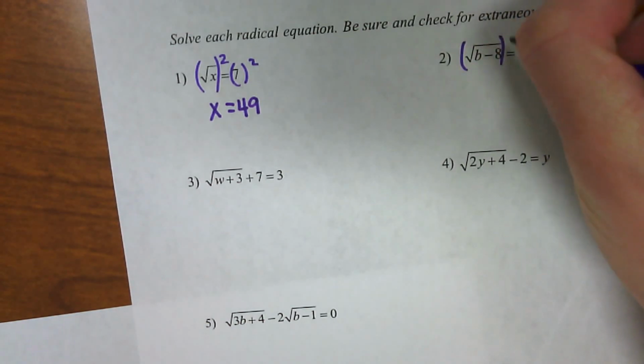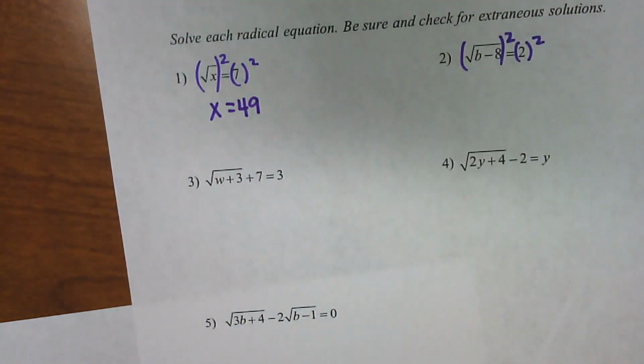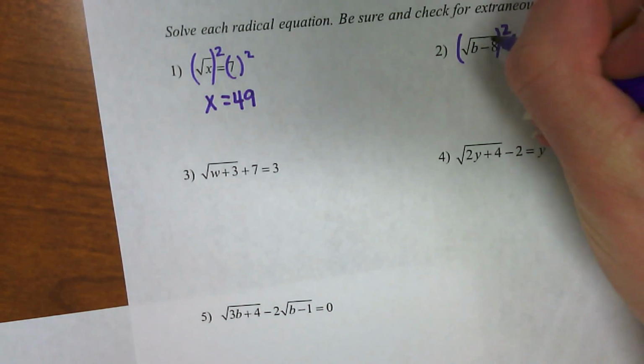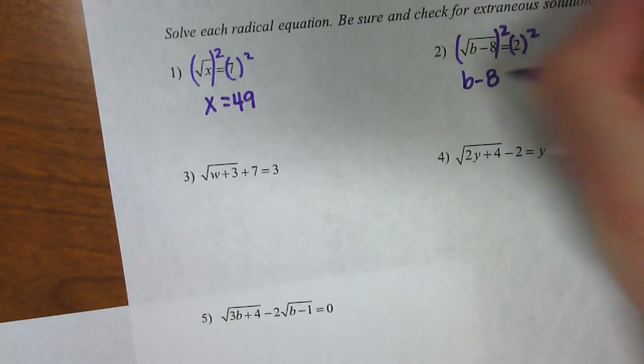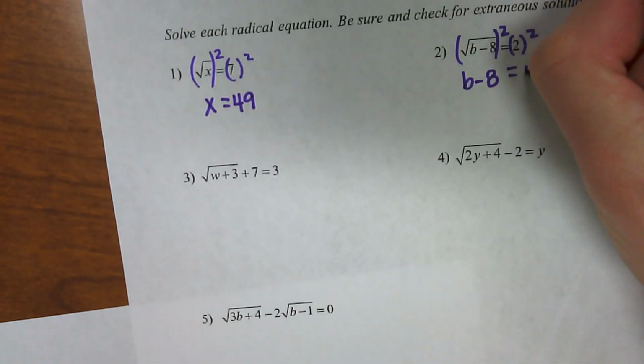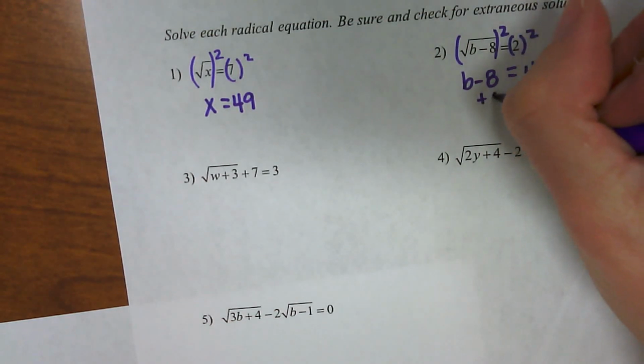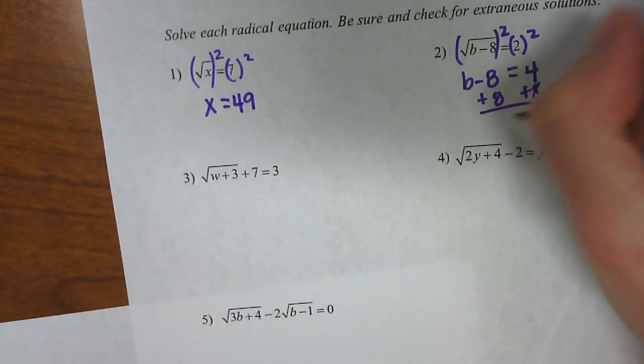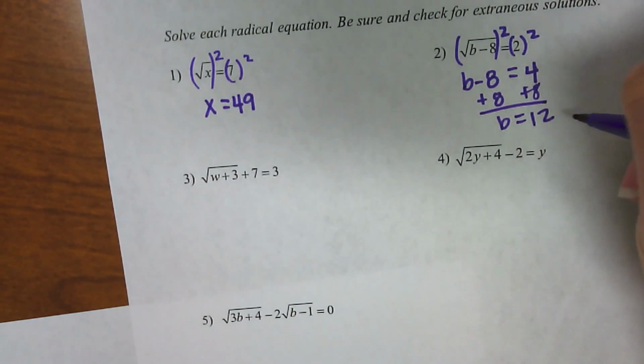Same concept on this problem. We raise these to the second power. The radical and the squared cancel each other out, and we have b minus 8 is equal to 4. We're going to add 8 to each side, and we get b is equal to 12.